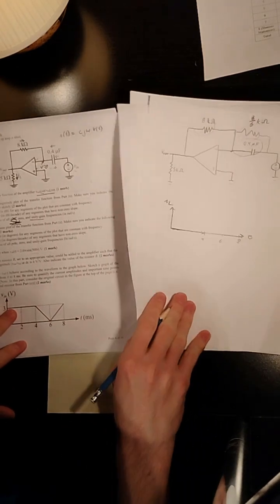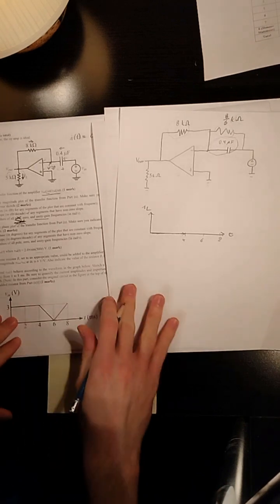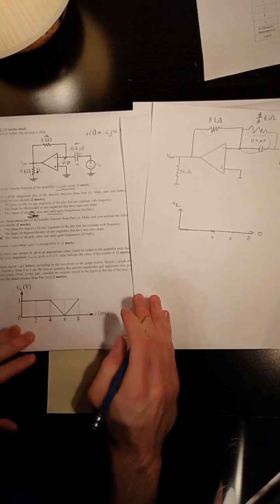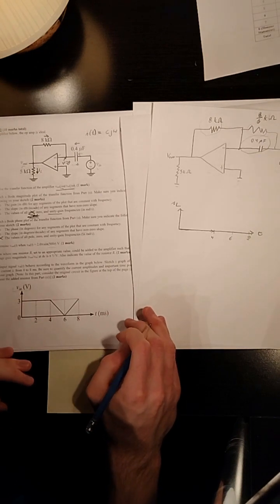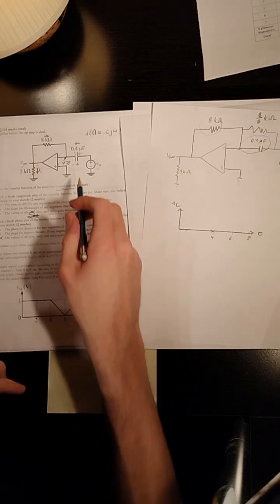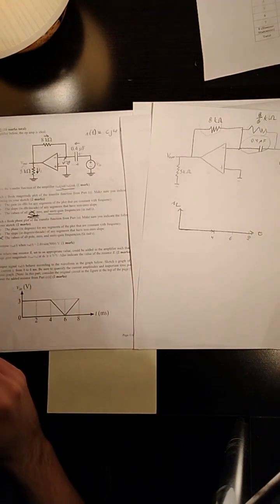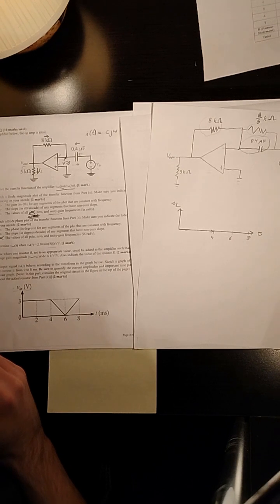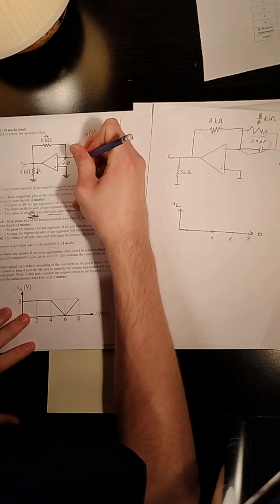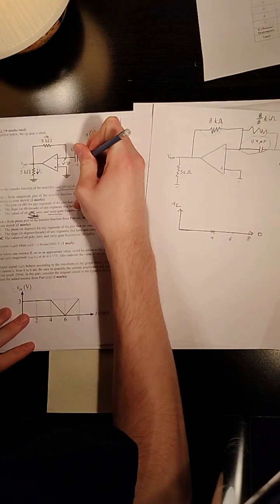Then in the second half, we get a decreasing voltage in V in, which means that, of course, the voltage across the capacitor will be decreasing as well, which means current is going to be flowing this way.